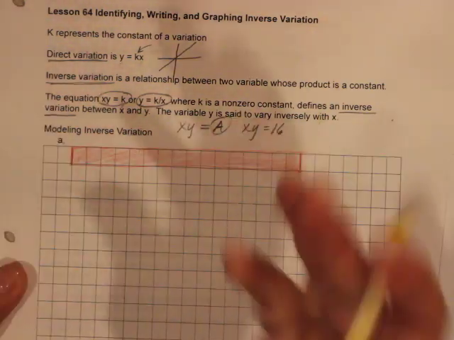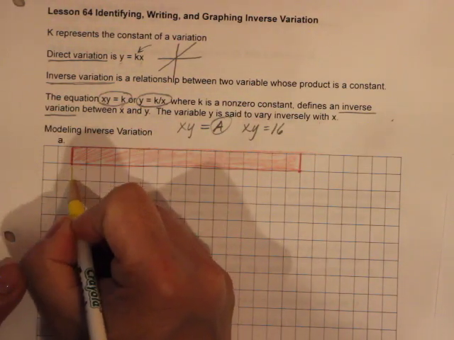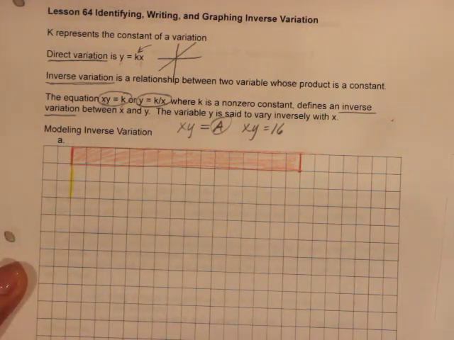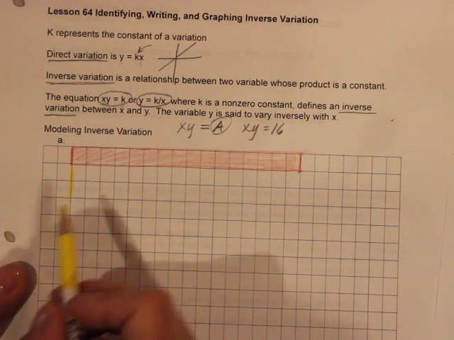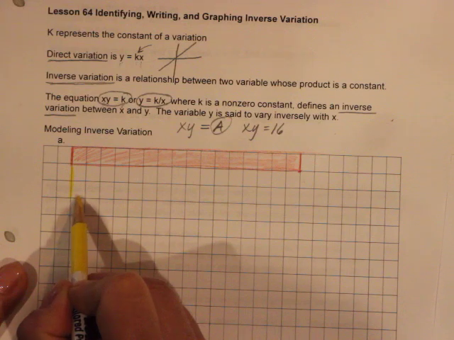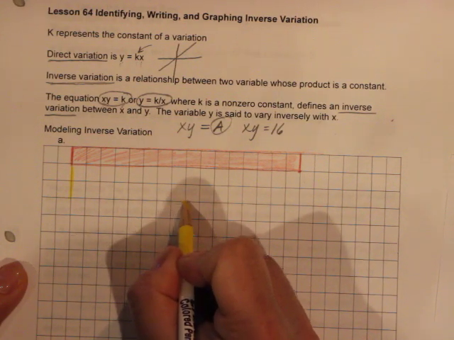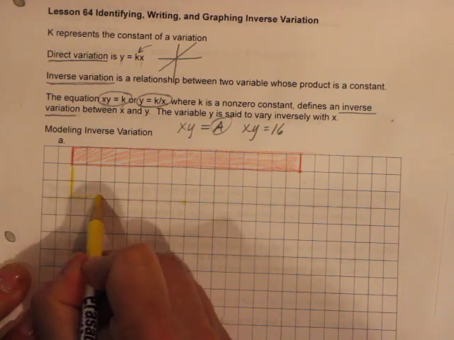I'm going to use a yellow. You use whatever you want. Okay, but let's make x now 2. So to make this 16 units, my length is now going to be 8. 1, 2, 3, 4, 5, 6, 7, 8. So it's going to stop right there.